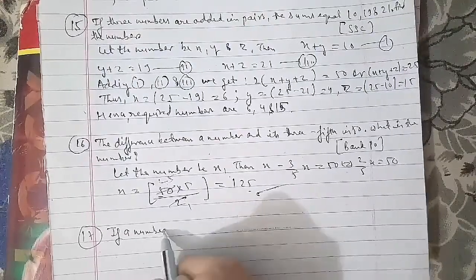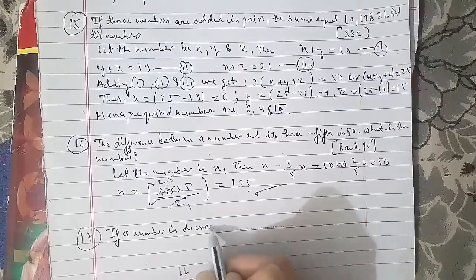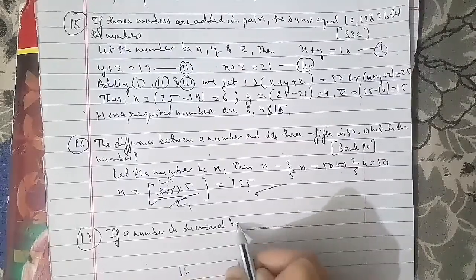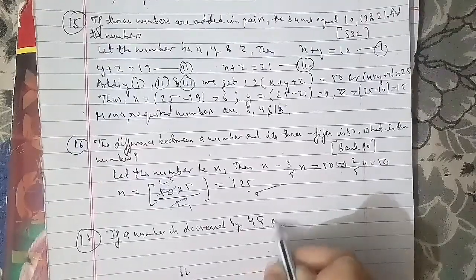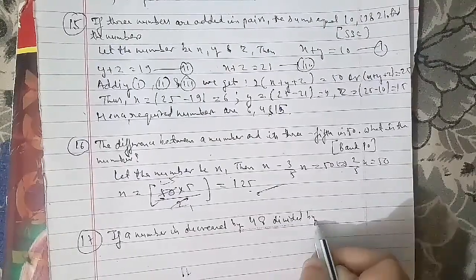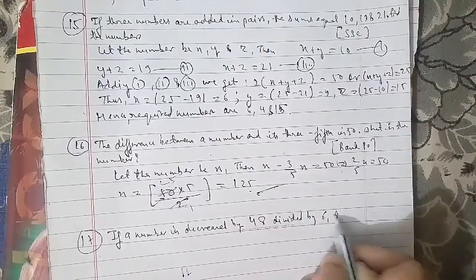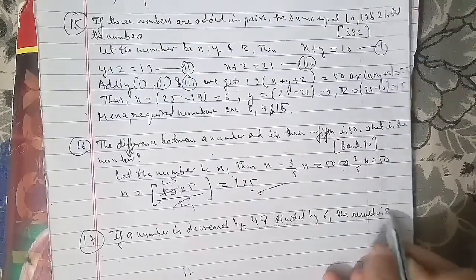So here (x minus 2) upon 5 equals (52 minus 2) upon 5, which is further equal to 50 upon 5. 5 ones are 5, 5 tens are 50, so 10 will be the right answer for this question among these options.